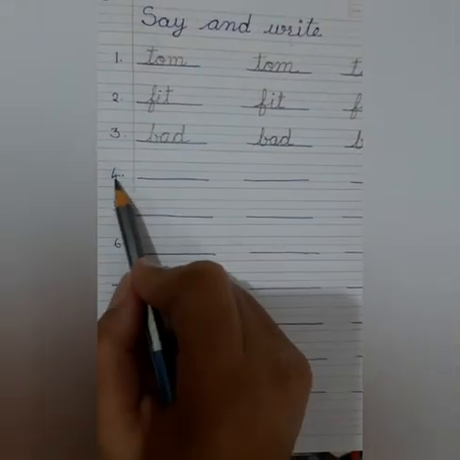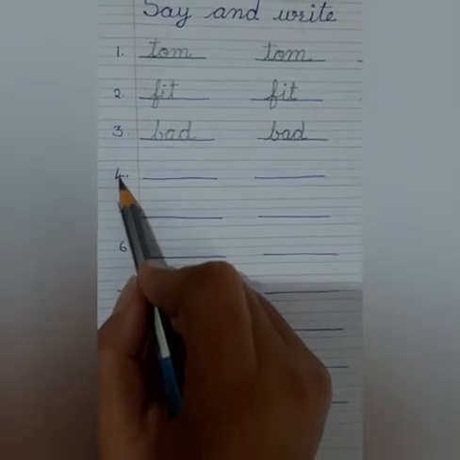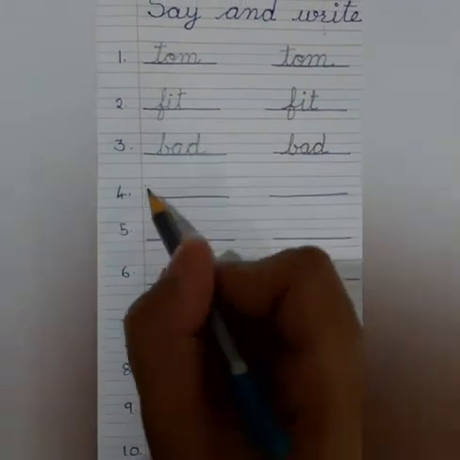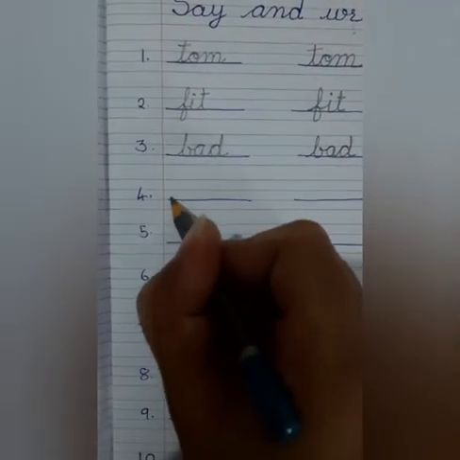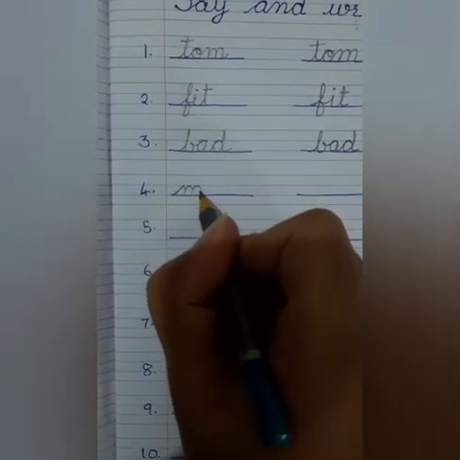Now see the next. 4 नंबर पे मैं लिखने वाली हूँ mob. How to write mob? See, for ma, I will write here am, like this.